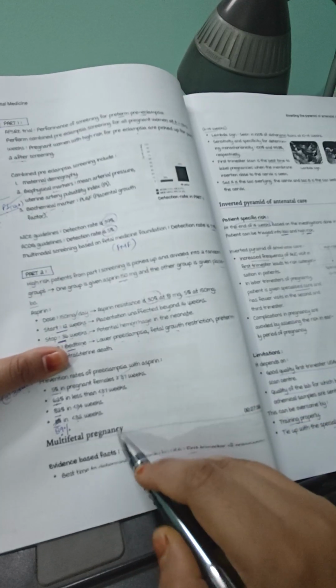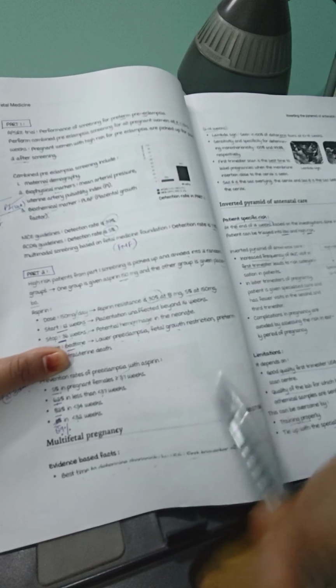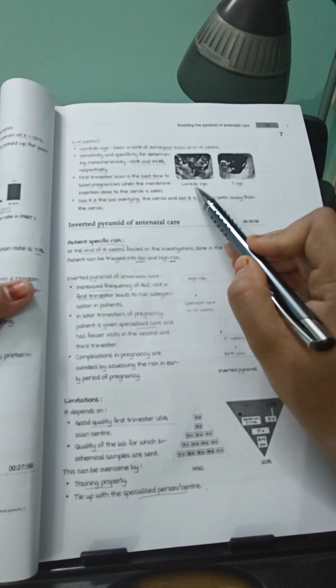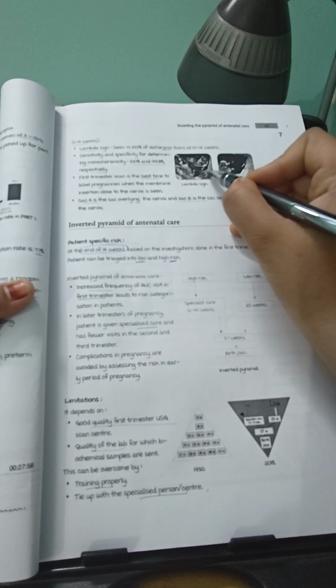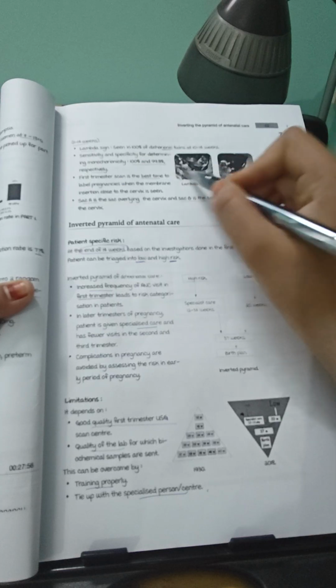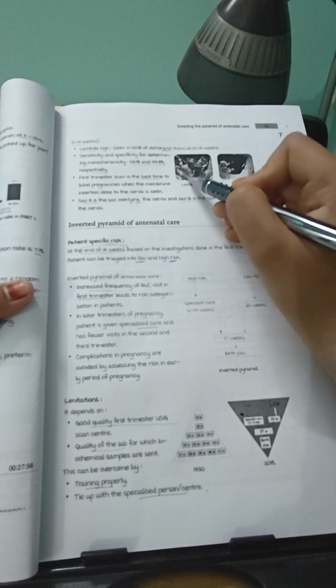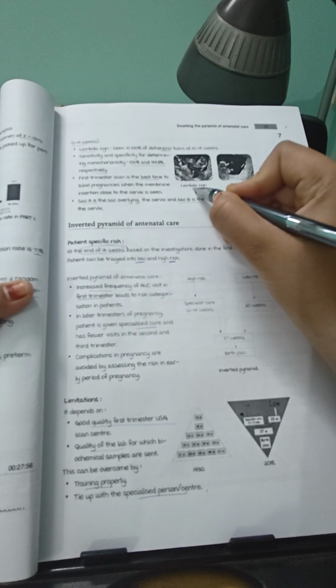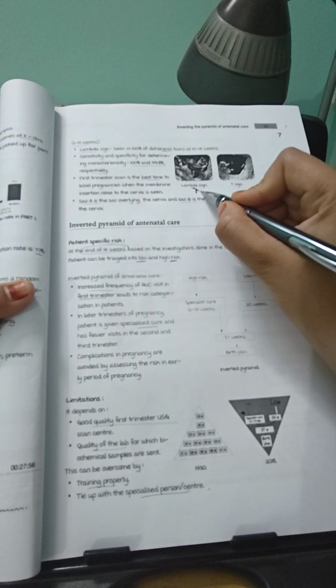Now in multifetal pregnancy, evidence-based facts say the best time to determine chorionicity by USG is the first trimester, that is at 11 to 14 weeks of gestation. And there are two signs which we can demonstrate easily. First one is the lambda sign. You can see a triangular area that is going inside this bag and dividing the bag into two parts. Both fetuses are easily visualized, and this is known as the lambda sign. This is the peak, and this is the line that is extending between these two sacs. So this is known as the lambda sign.